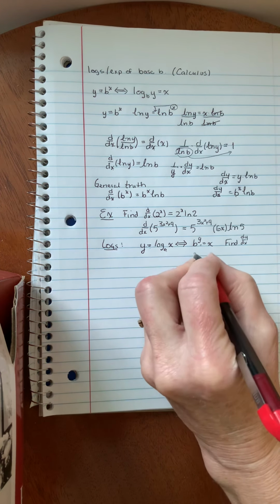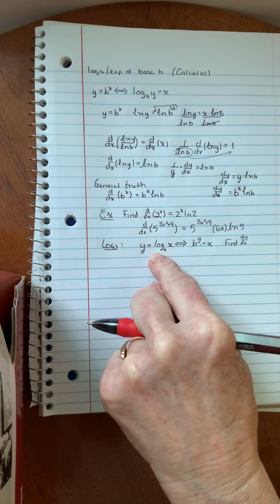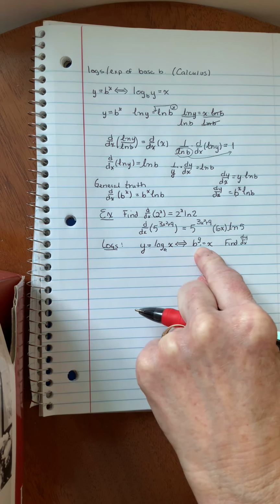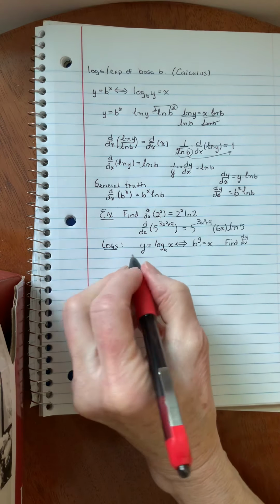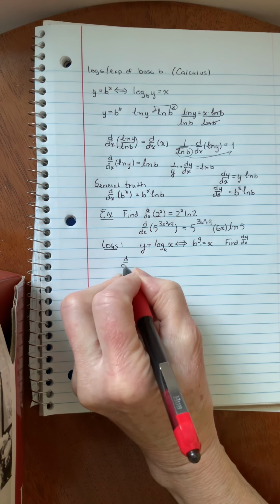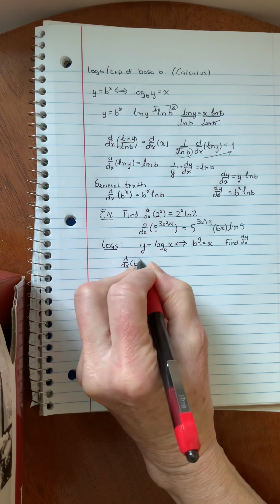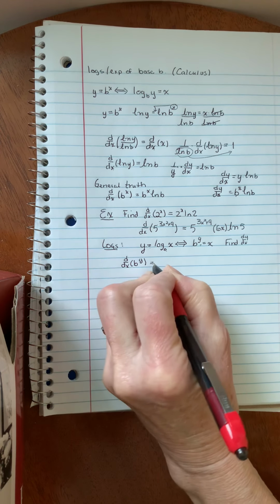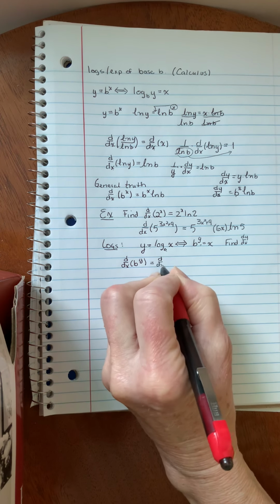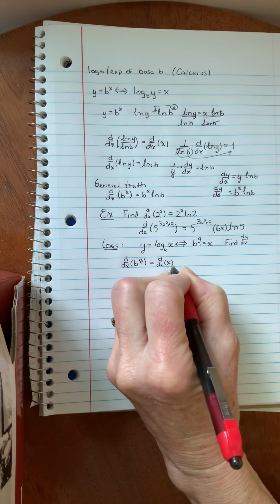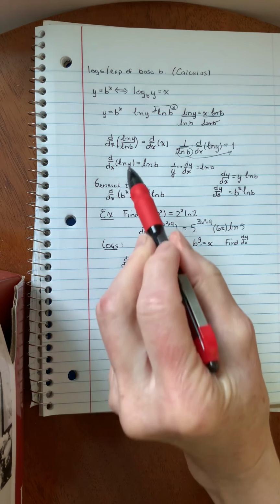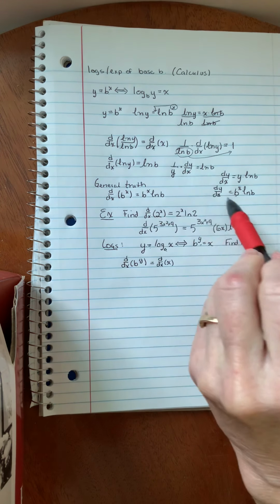So to do that, we have to take the derivative of this. Well, let me take the derivative of its equivalent instead. So I'm going to do this: d/dx of b to the y is equal to d/dx of x. Now, a minute ago, we did that already. So we know the process.